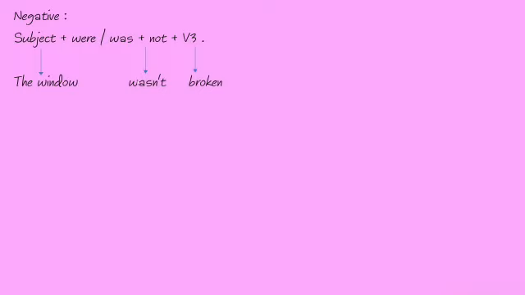Here we use was. Why? Because window singular, يعني شباك واحد فقط، نافذة واحدة. Verb 3, past participle of broken. And if it's important to mention who did the action, we will use by. Example: the window wasn't broken by Julia.